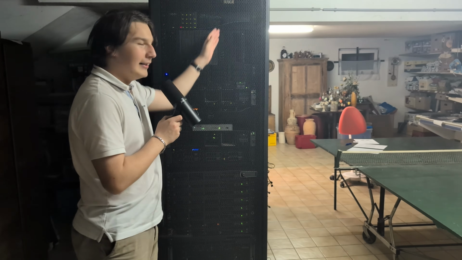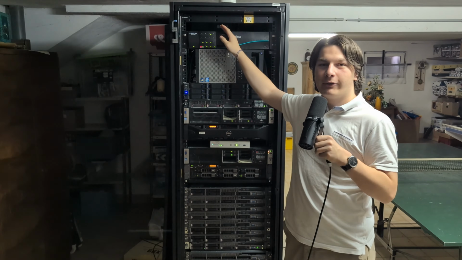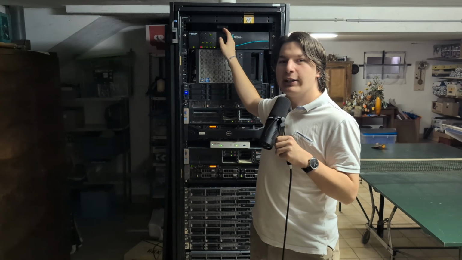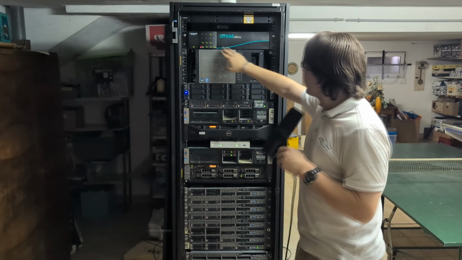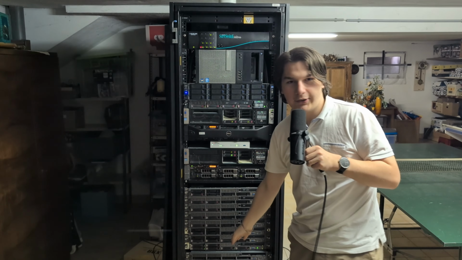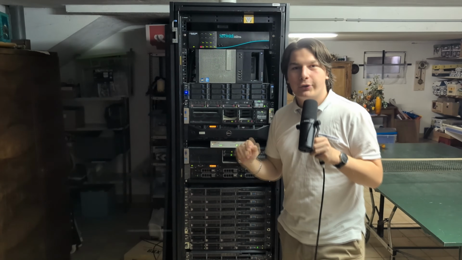This is a little server cabinet. There are servers inside. At the top we have the KVM. It stands for keyboard, video, mouse. So this is a device where I can switch between all the input devices, so the servers you can see here, and decide which one I want to see on my monitor on the back of the rack.